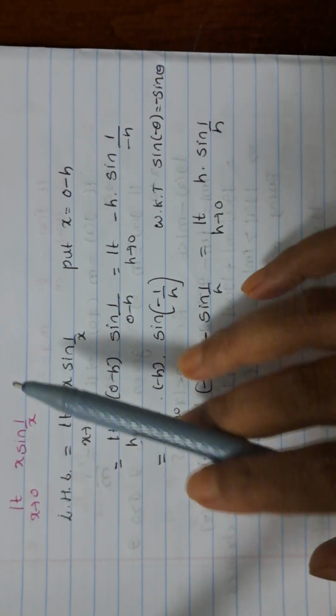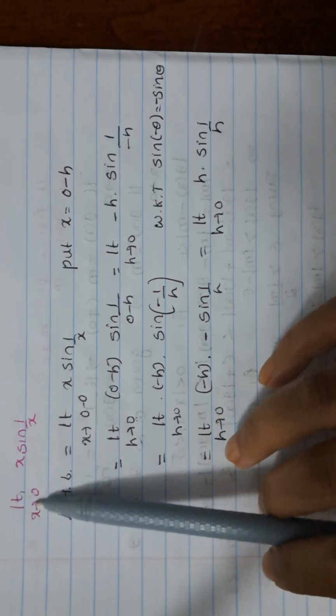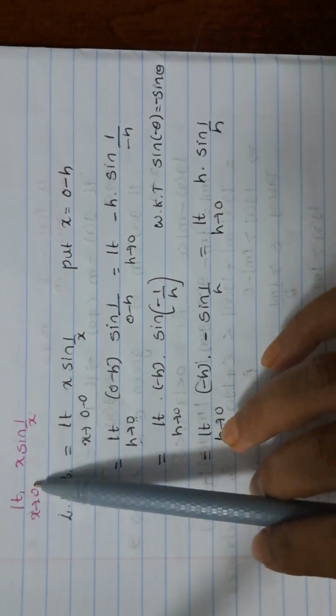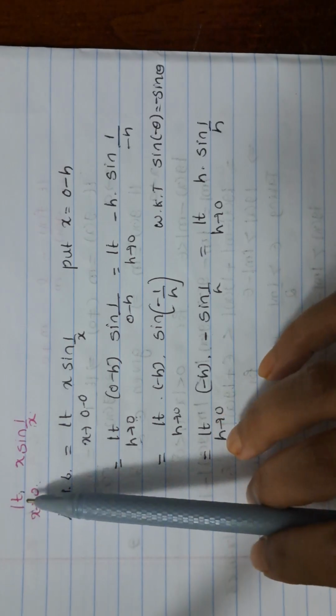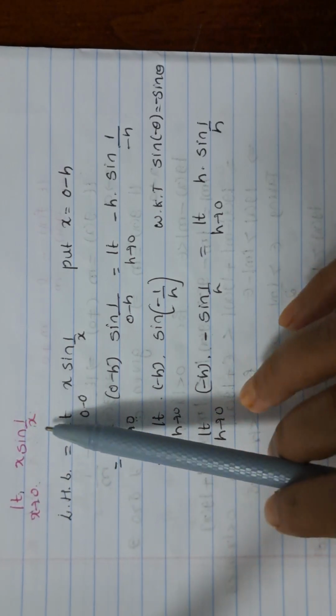Let's start with the examples now. Let me check whether the limit of these functions exists or not. If it exists, we have to find it. So we'll start with this example: the limit of x times sine of 1 over x.